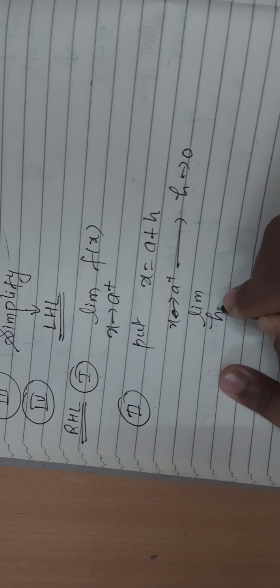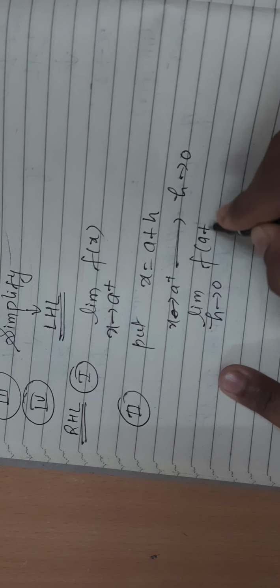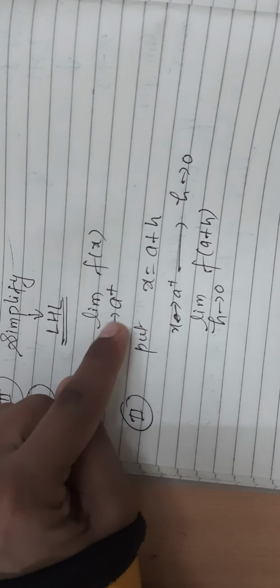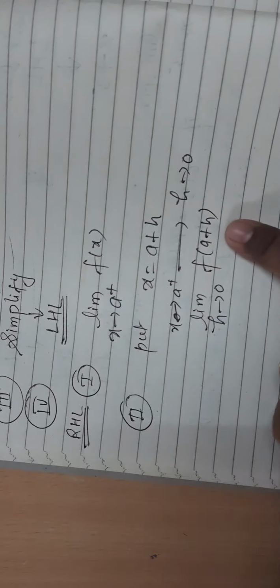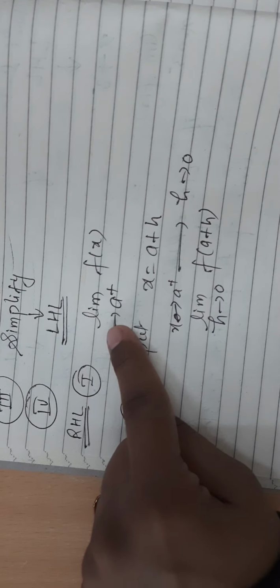So we will get limit h tends to 0, f of a plus h. The only difference is that in left hand limit we write a minus and a minus h, and in right hand limit we write a plus and a plus h.